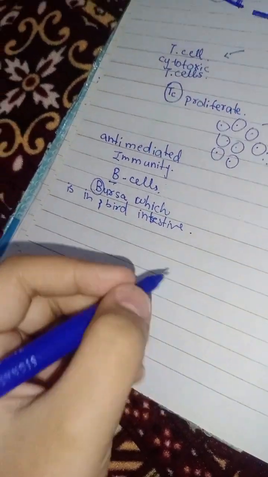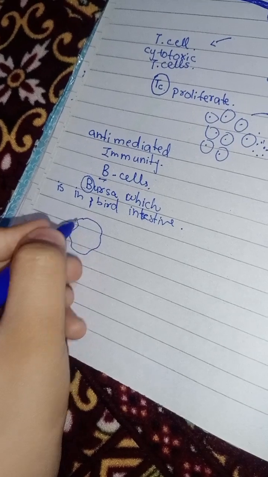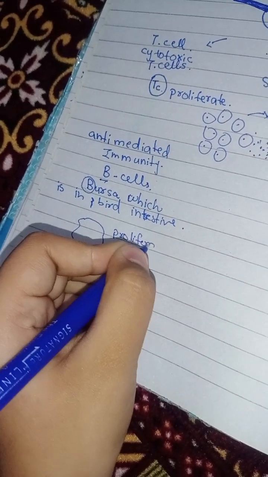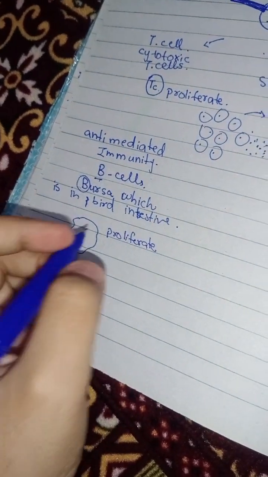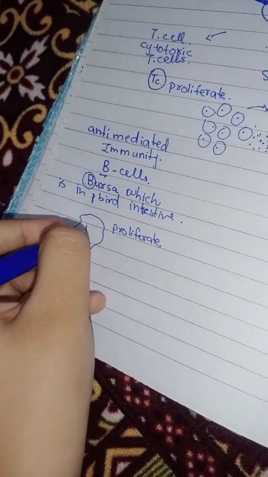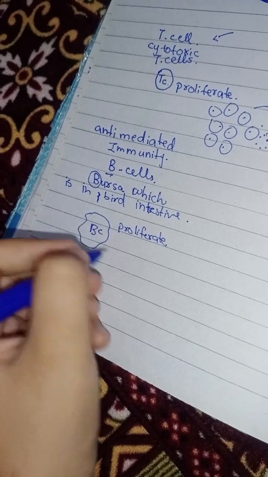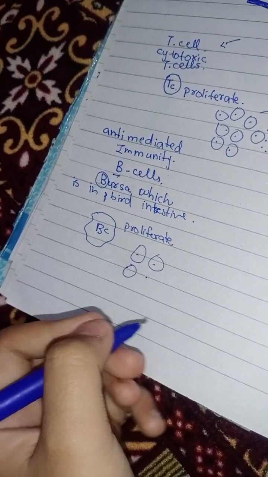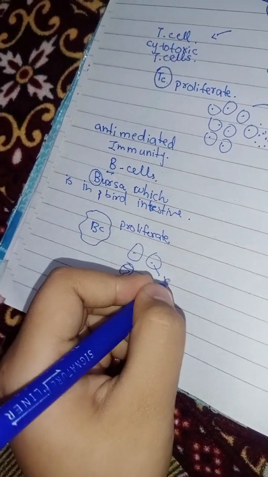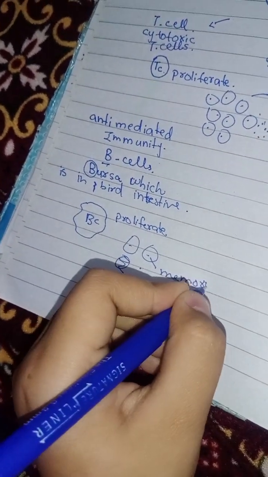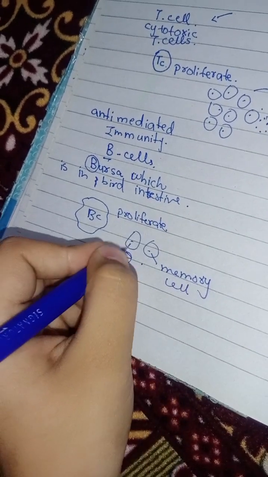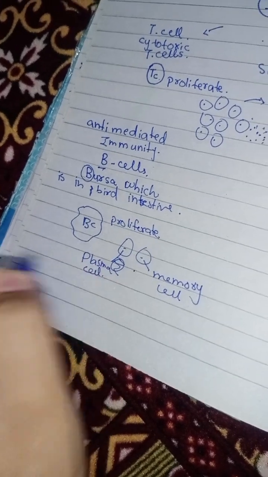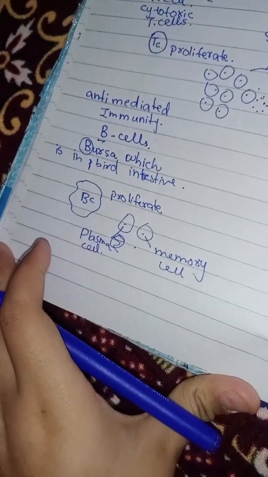Here we have the B cells which will proliferate. Proliferate means make other copies. So the B cell will make different copies. Here we have only two kinds of cells: one is the memory cell, and the other is the plasma cell. Now the plasma cell will play the main role.